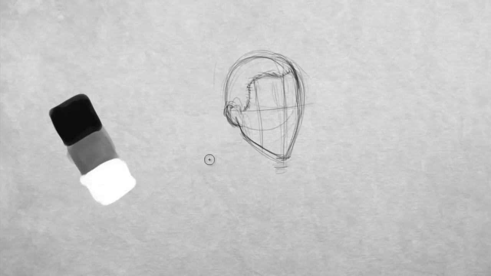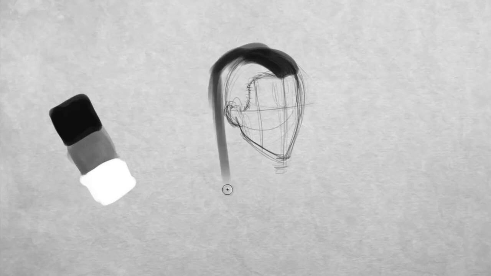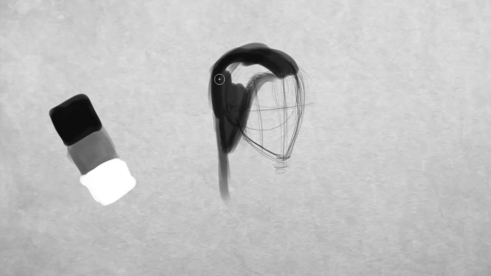So again, it depends on the lighting. Sometimes it is, but let's just deal with this. So where do you put that highlight? I'm just going to give this person, let's block it in. Let's just say they have hair that comes around like this.